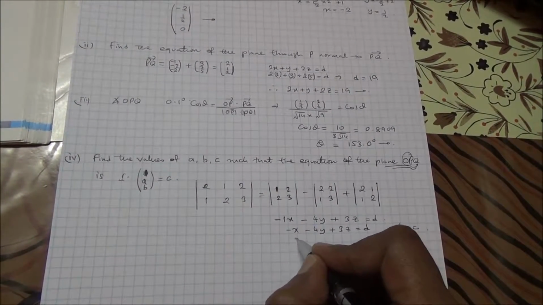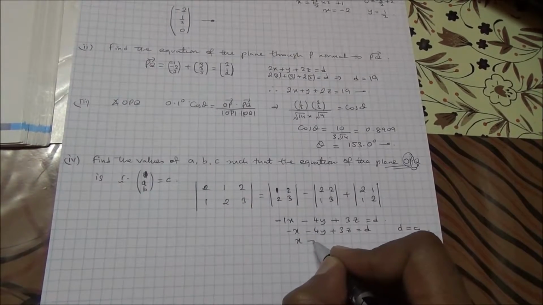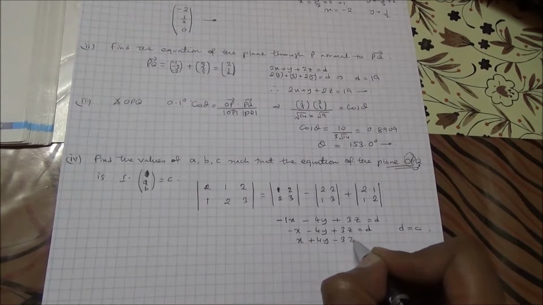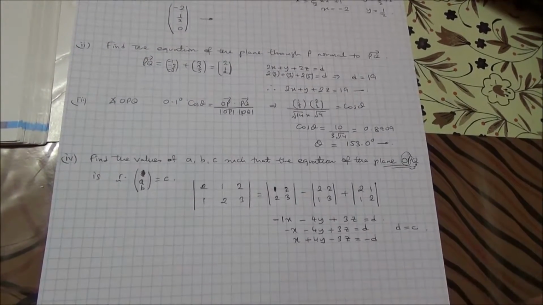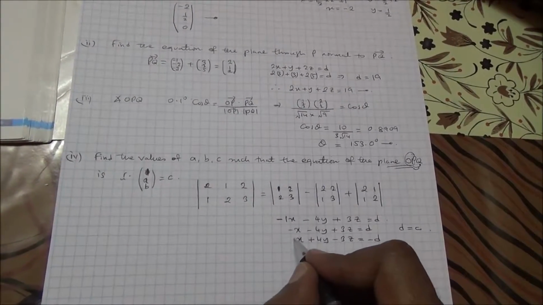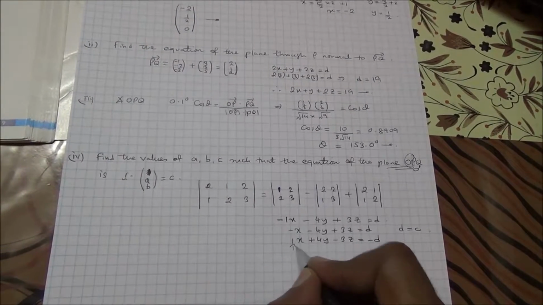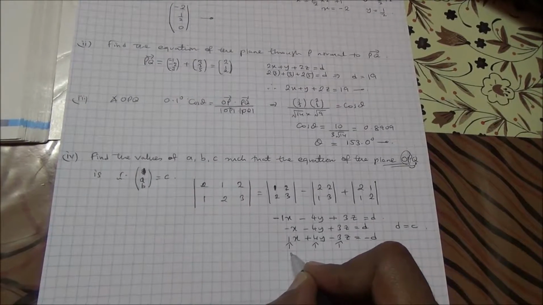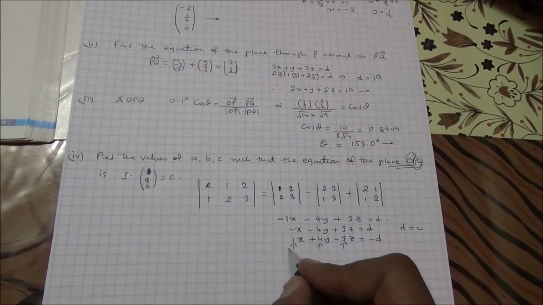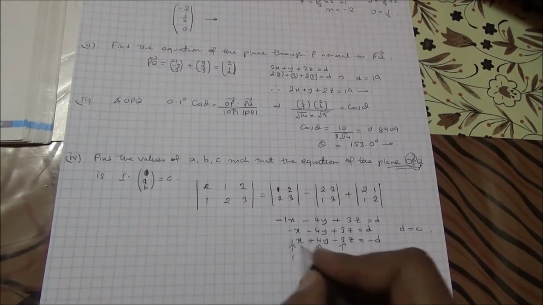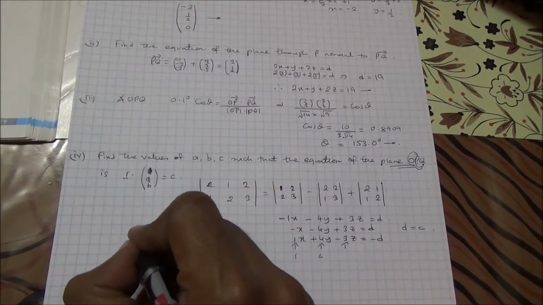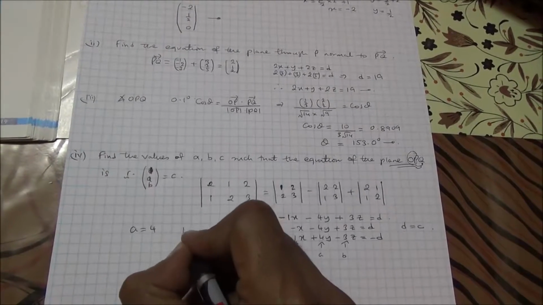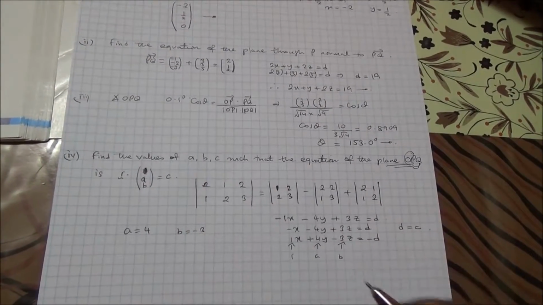Maybe I can say this is going to equal x plus 4y minus 3z is equal to minus d. So we clearly see that this is 1, this is 4, this is minus 3, so this is 1 as given here. A is this one, so A is equal to 4, B is equal to minus 3.